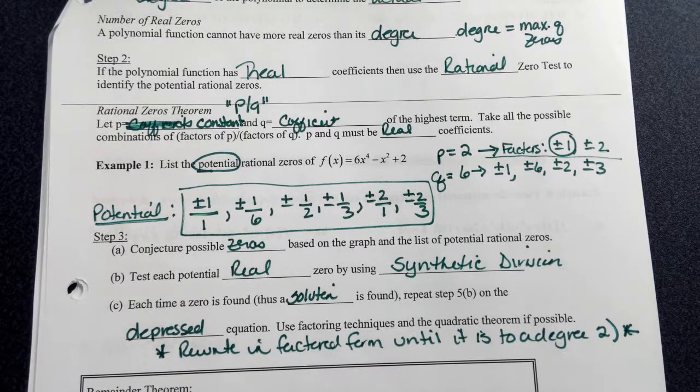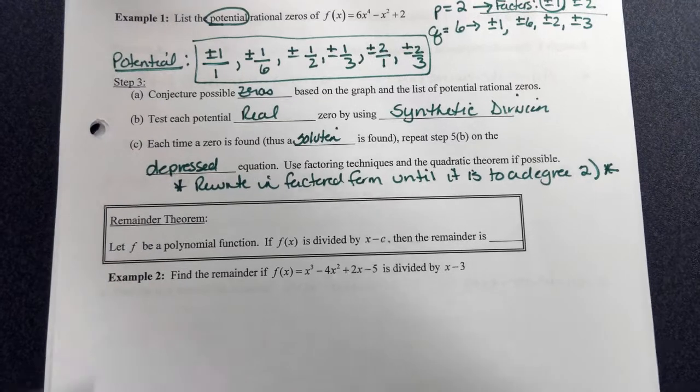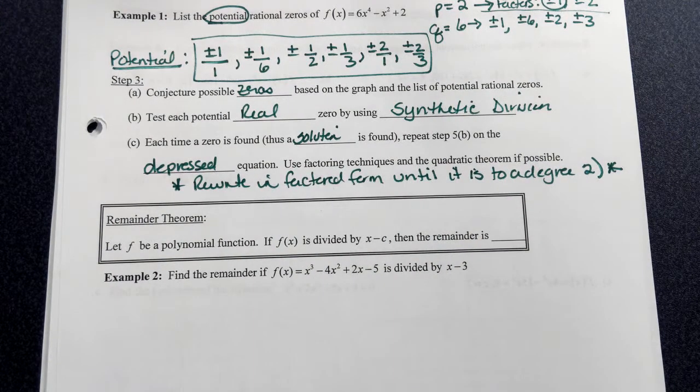That's your goal, because that's when you can use completing the square and the quadratic formula if you have irrational solutions. Remember, this is only going to find your rational solutions. Irrationals, you've got to get it down to completing the square or using the quadratic formula.